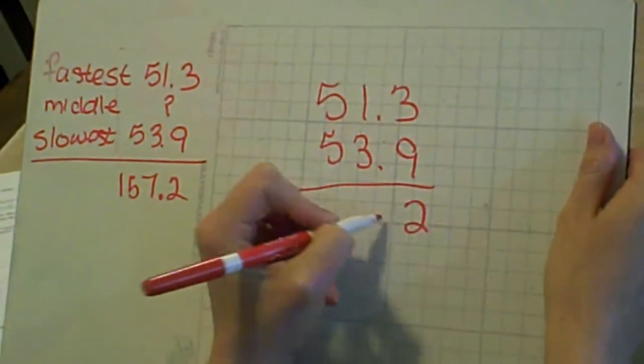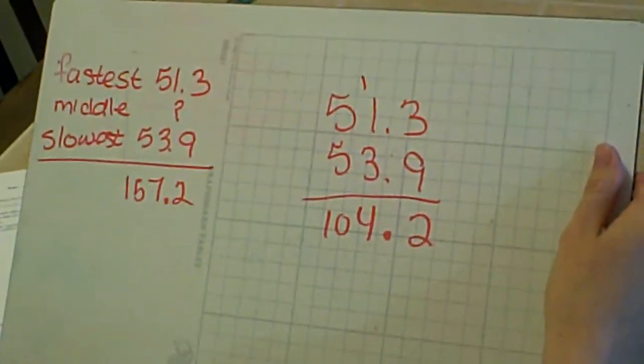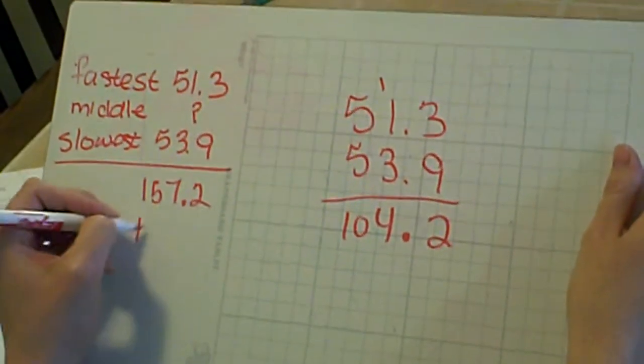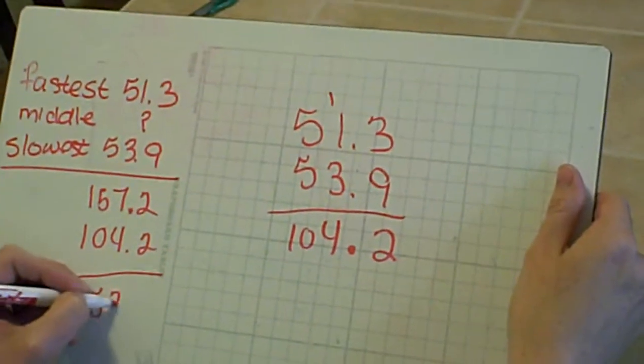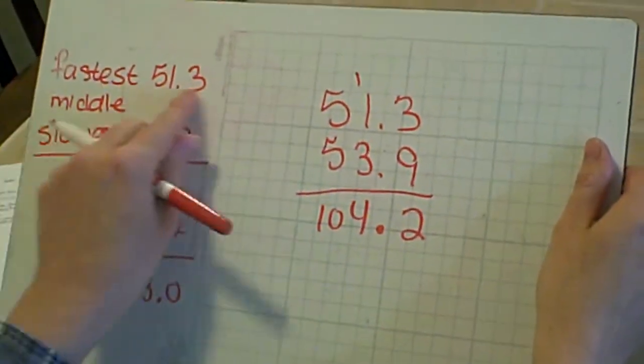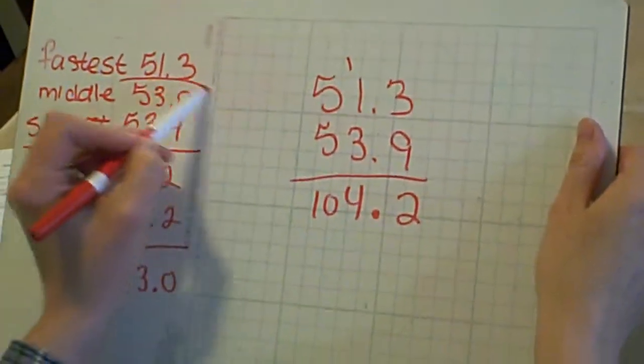Okay, so that's 12, 4, 10. So we have 104.2. So if we take that away from our total, we'll find out that that middle time is now 53 seconds, which makes sense because it's in the middle.